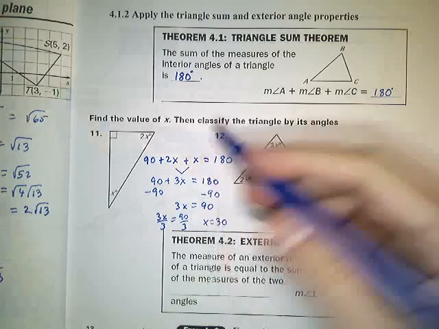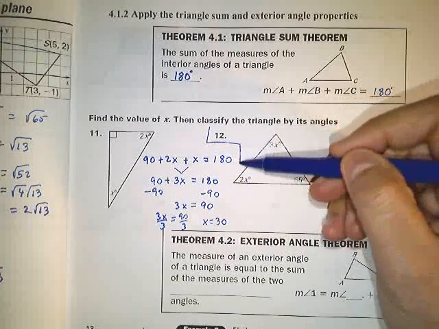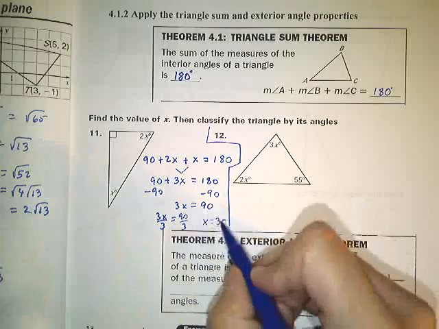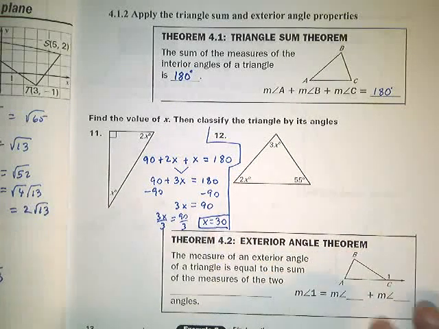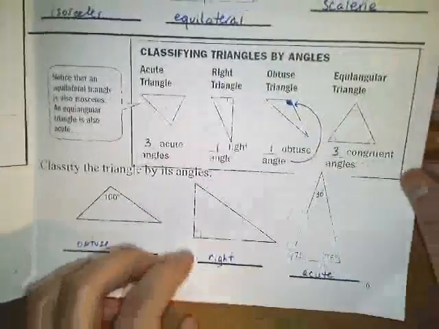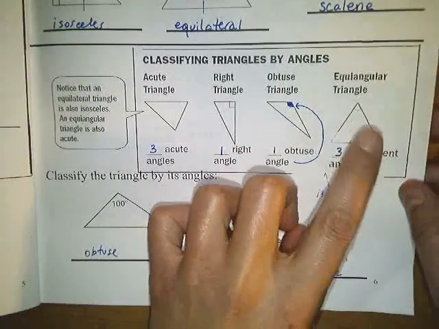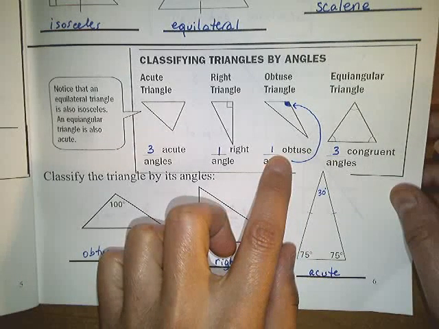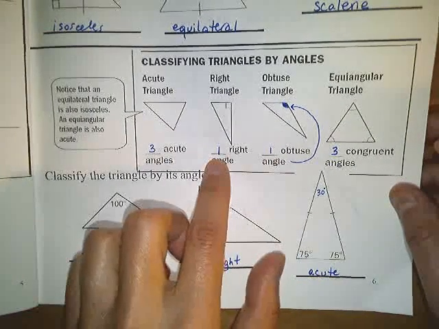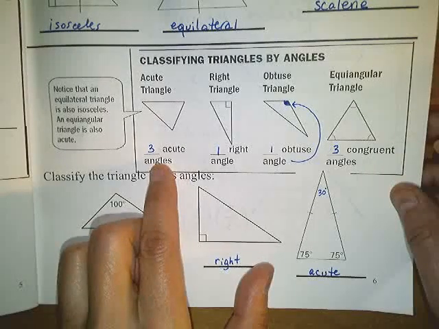Now not only do they want us to find the value of x, but they would also like us to classify the triangle by its angles. So we've got some options here. I go back to section 411. Classifying a triangle by its angles, we have four choices: equiangular, obtuse, right, and acute.